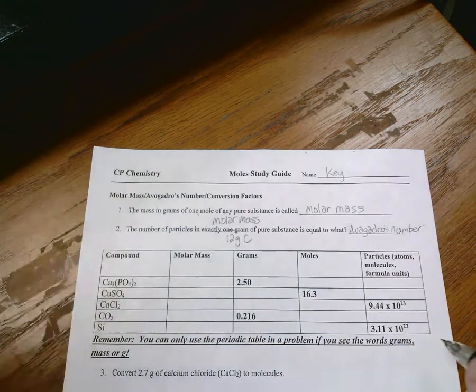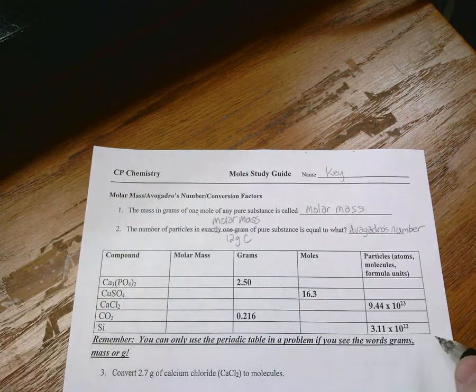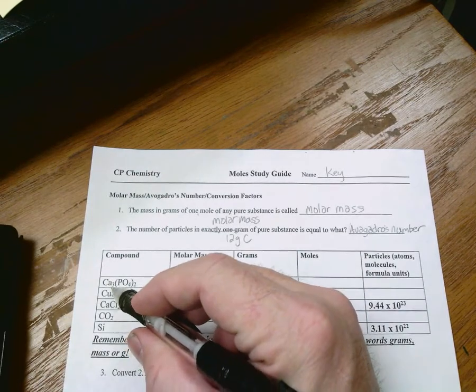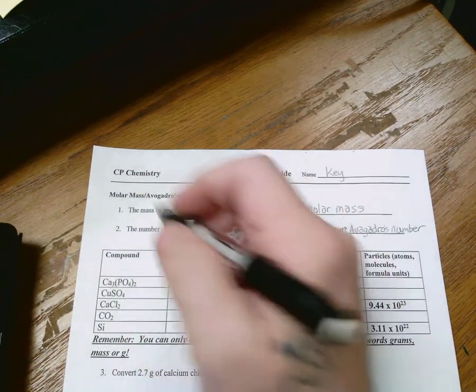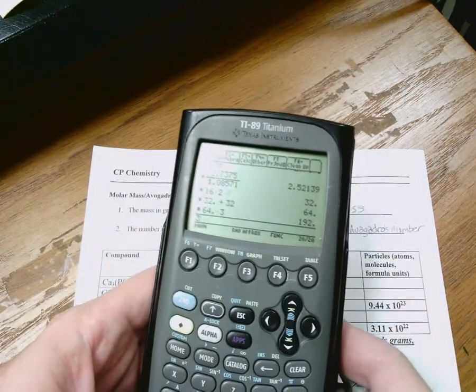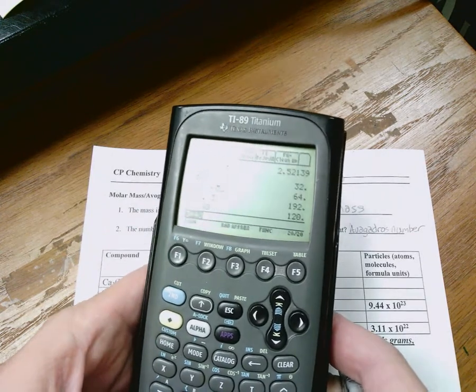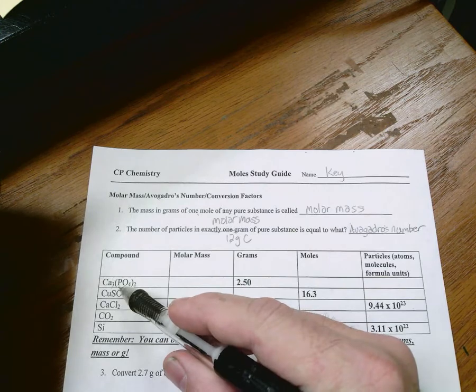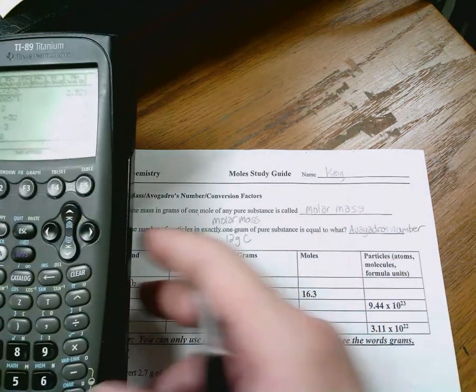All right. Now we got some molar masses to add up. So calcium, I have 3 of them. They weigh 40 each. So 3 times 40, enter, and then what am I going to add to it? I'm going to add 2 phosphoruses, which is 31 apiece, so that's 62.